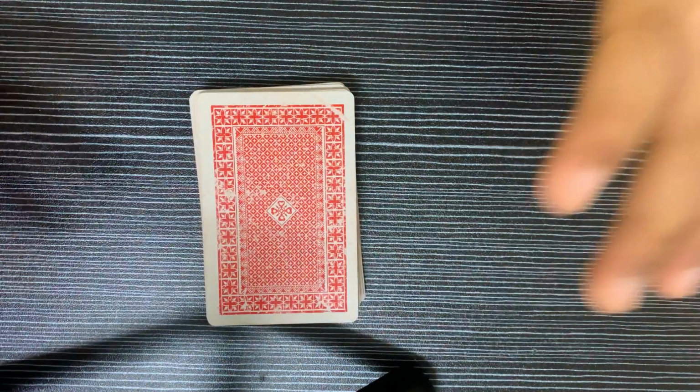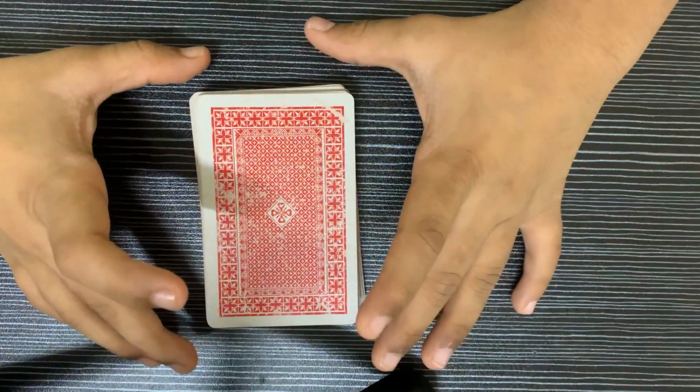So first, I want to show you the performance, and then I will show you how to do it. So let's start. Let's switch to the performance and start doing it. Guys, this is the performance of the trick I'm going to show you.